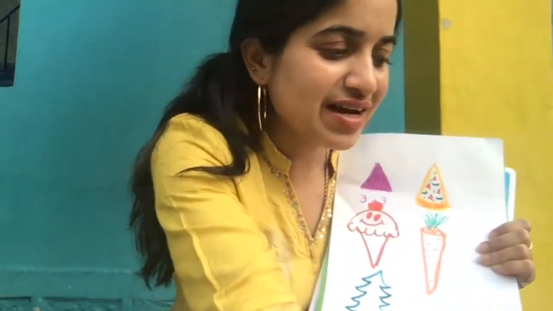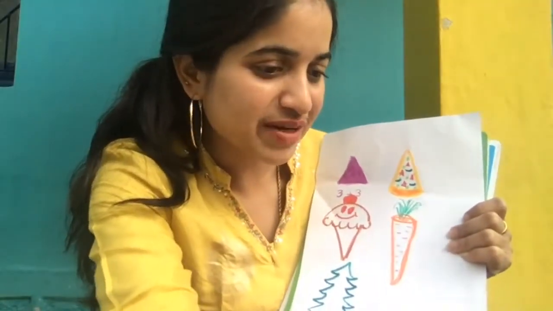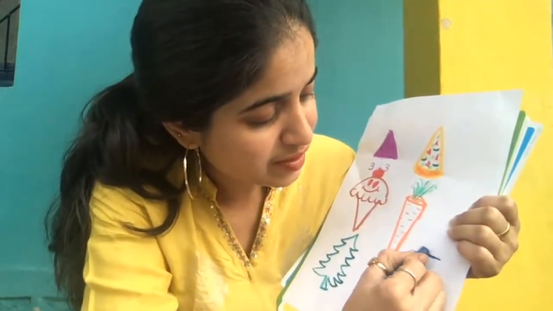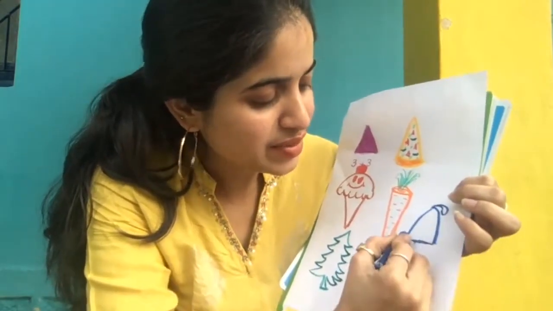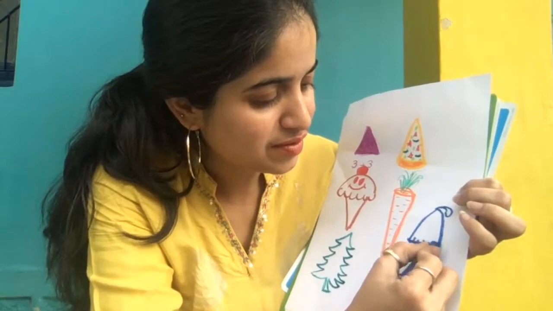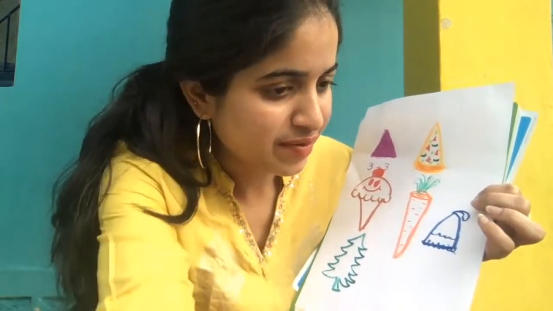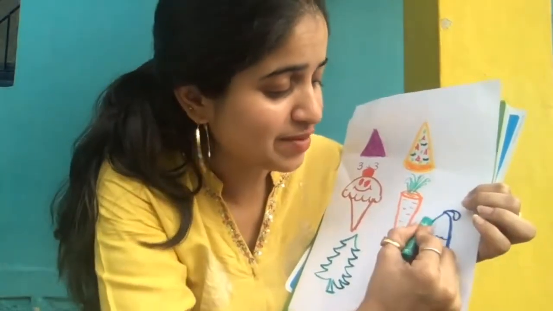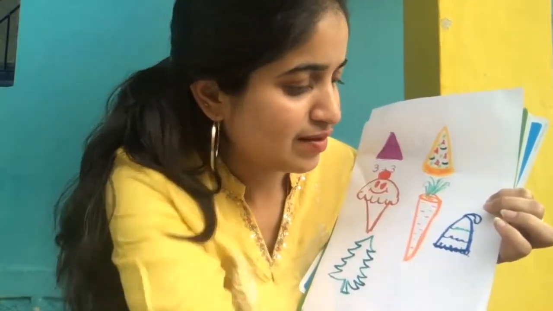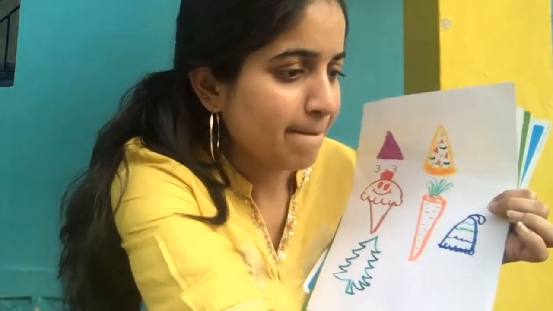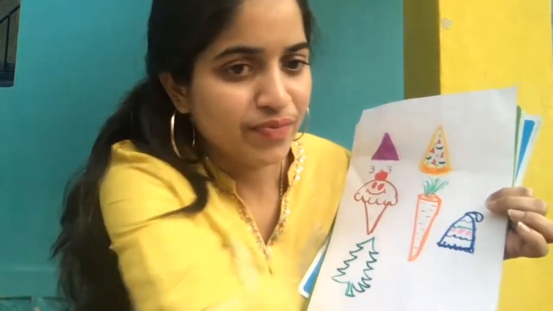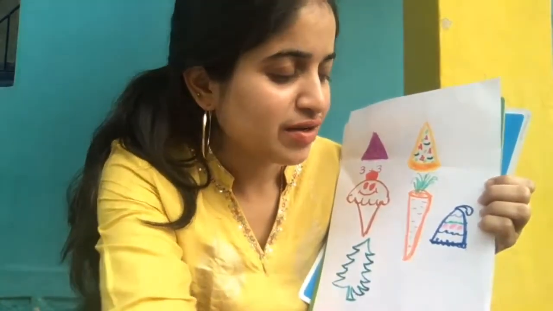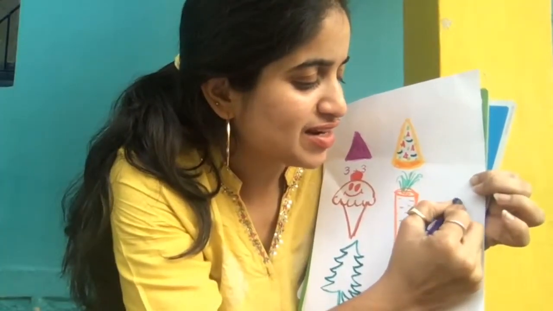Joker's hat. Very nice examples you are giving, children. Good job. Keep it up. These are all examples of triangle, okay? A clown's hat. Santa Claus hat is also triangle in shape. Or your winter cap is also in triangle shape. This woolen hat, which you use in winter, is triangle in shape.